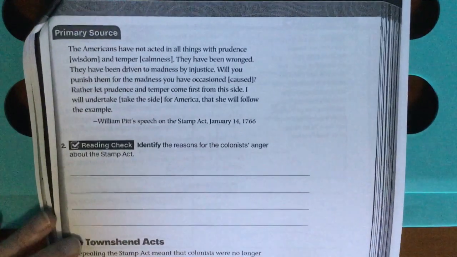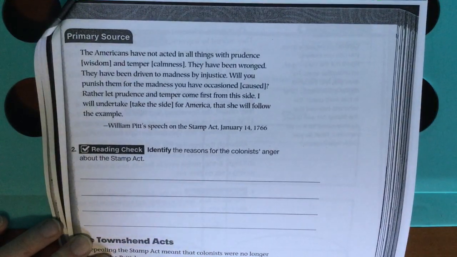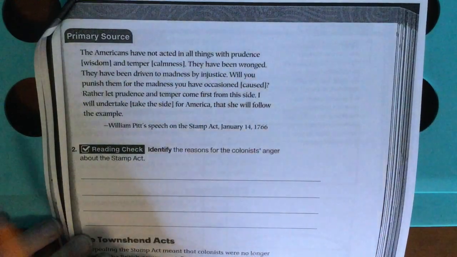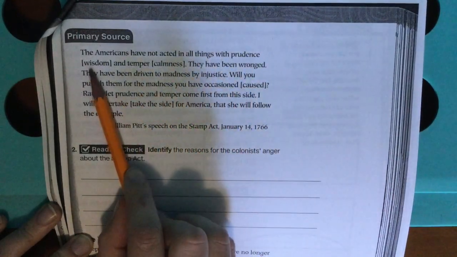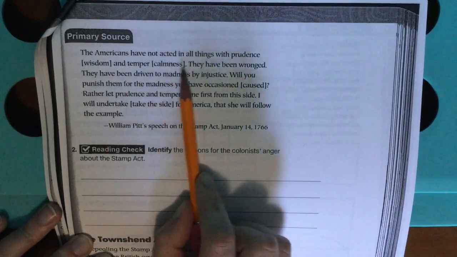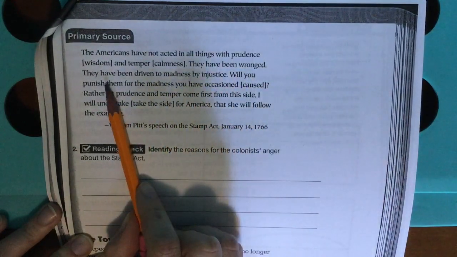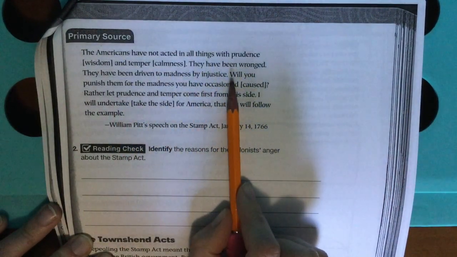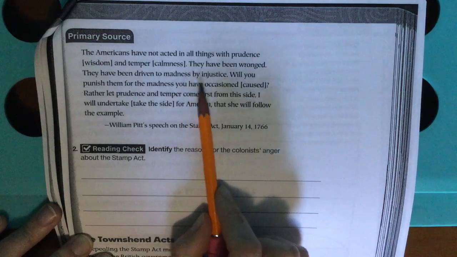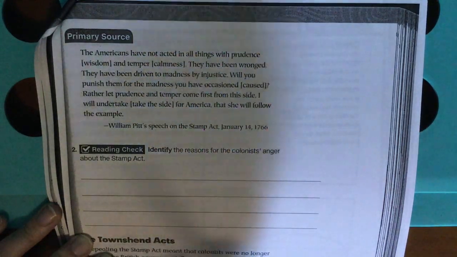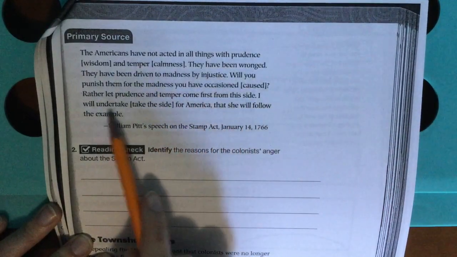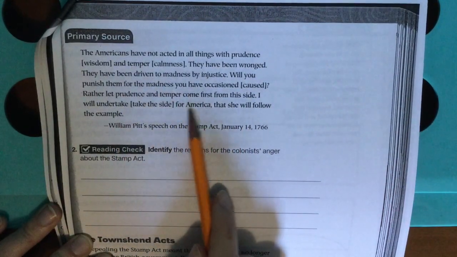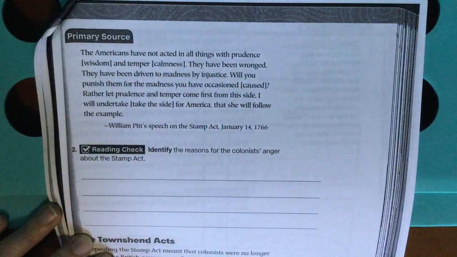So we have our third primary source here, and this is from William Pitt's speech on the Stamp Act in 1766. So it says, "The Americans have not acted in all things with prudence, wisdom, and temper, calmness. They have been wronged. They have been driven to madness by injustice. Will you punish them for the madness you have occasionally caused? Rather let prudence and temper come first from this side. I will undertake, take the side, for America, that she will follow the example."